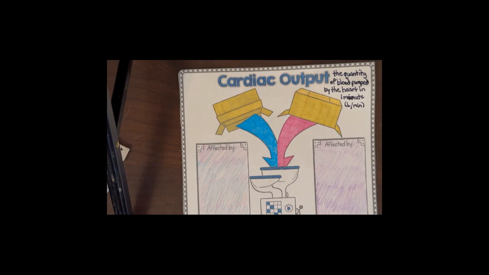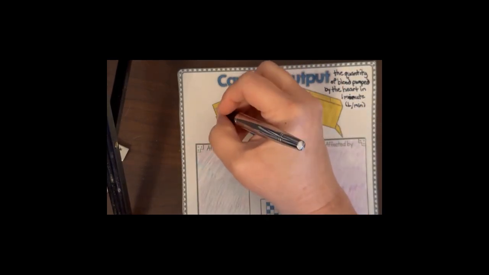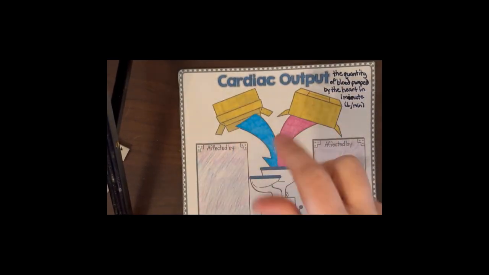But then we have to stop and think about, well, if we're talking about the blood pumped by the heart in 1 minute, what else is involved in this process? And so we have two key factors, hence our two key boxes.